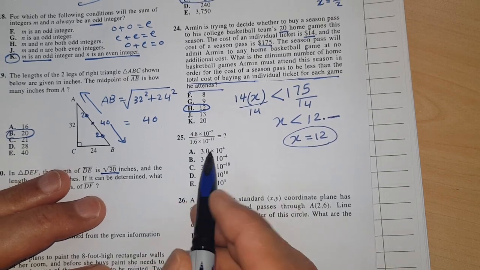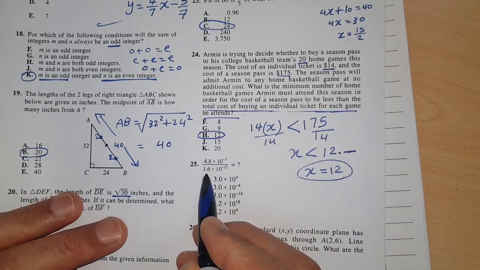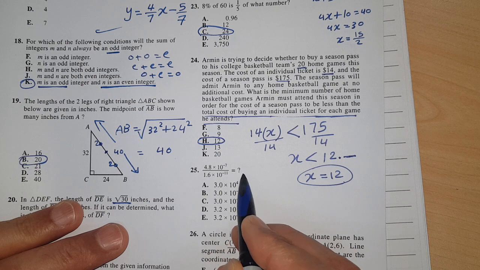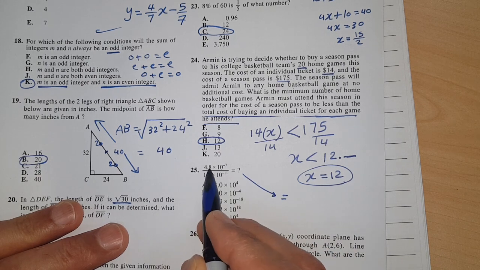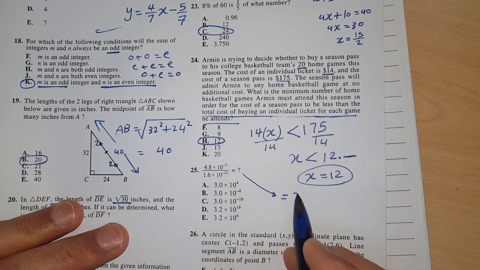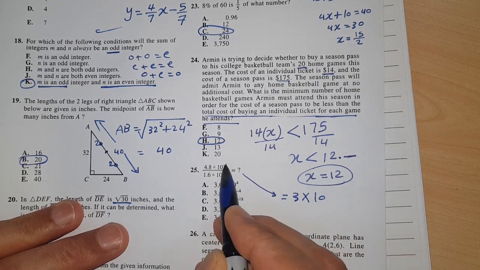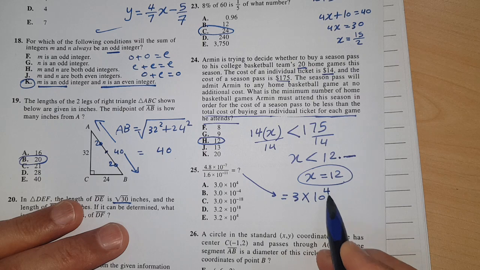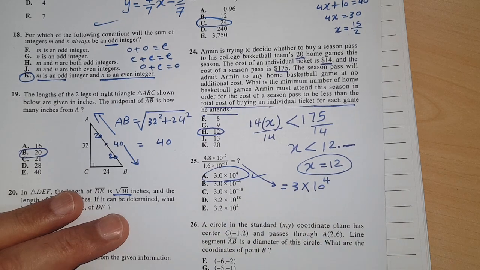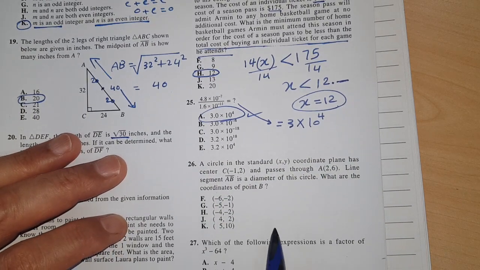Okay. This one is very easy. 4.8 divided by 1.6. You can use a calculator or multiply by 10. 48 over 16 equals 3. And 10 to the power negative 7 divided by 10 to the power negative 11. Negative 7 minus negative 11 will be 4. It's the first one. This one is very easy. You can do it by calculator if you can.